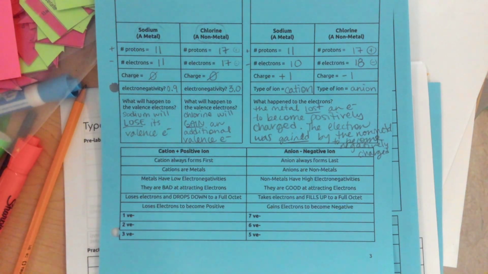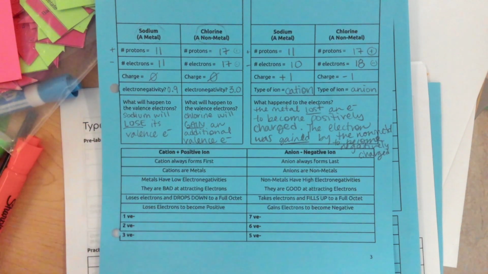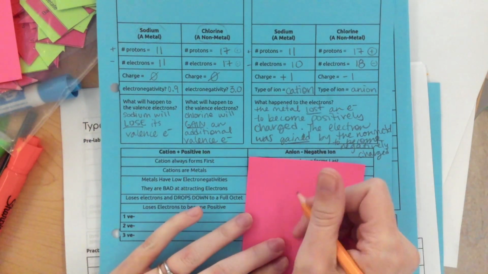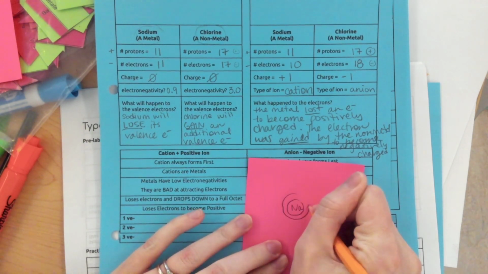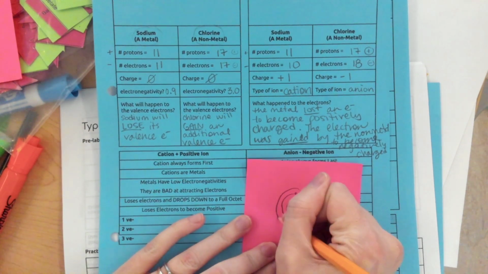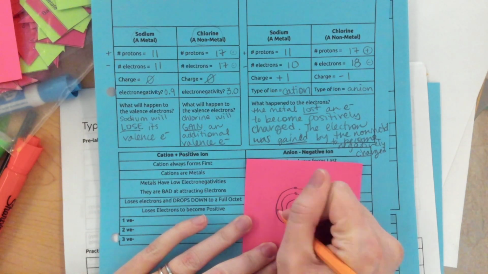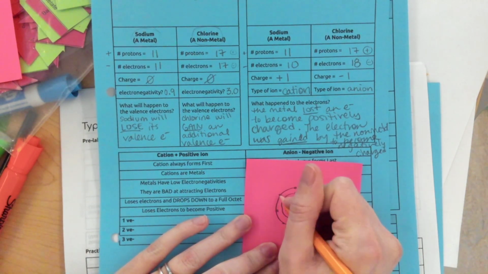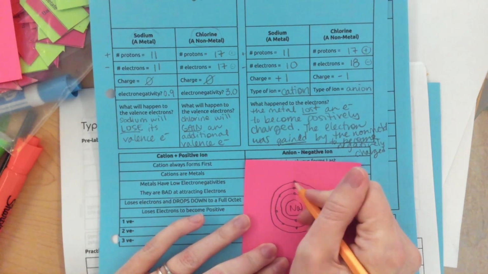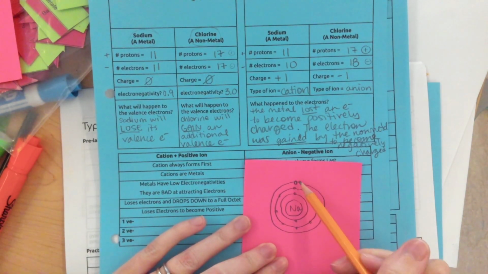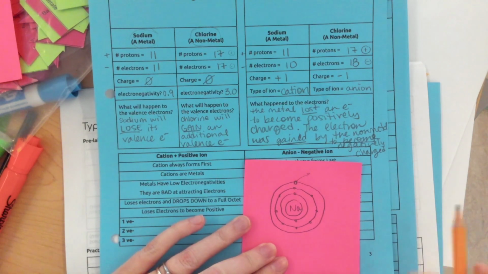What we mean by that is if we look at a Bohr model of a metal, for example, sodium, we can see that when sodium becomes an ion, it loses its valence electron. So this electron goes away, right?